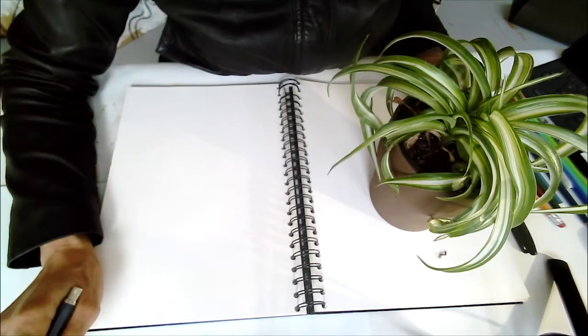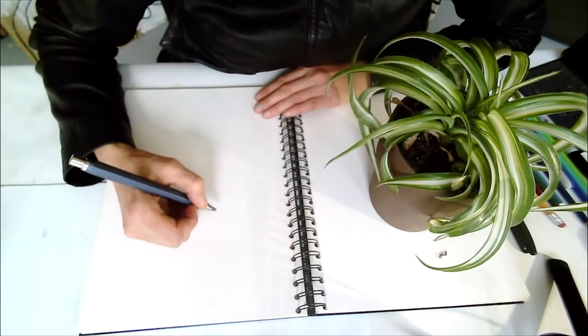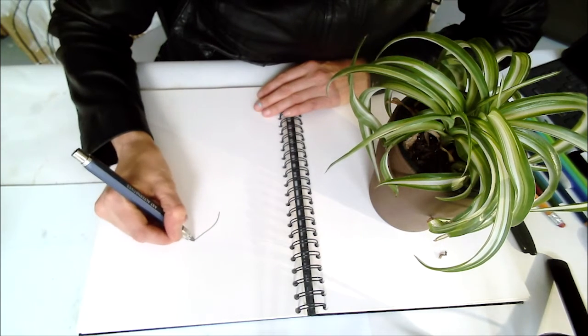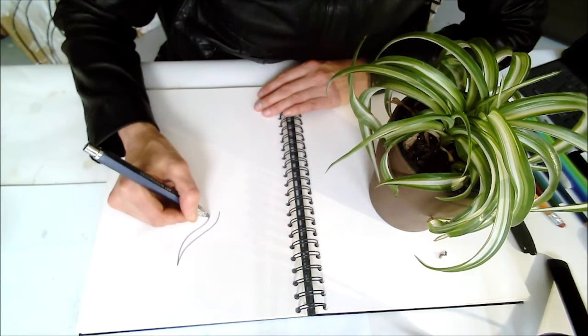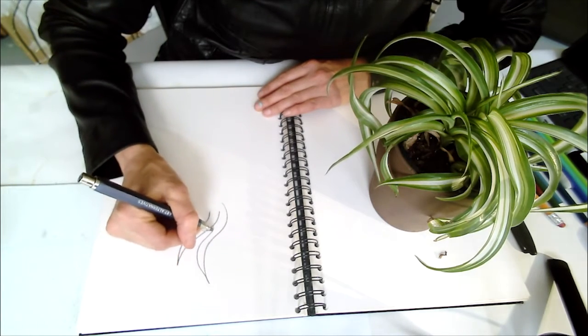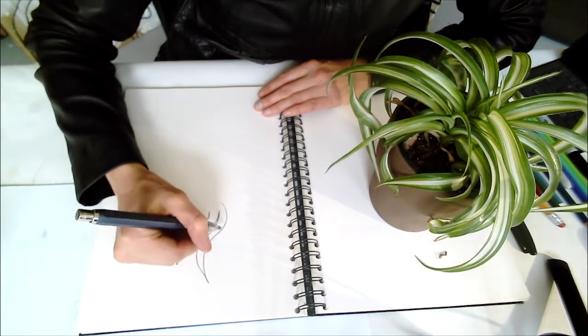So let's start again and draw a contour outline of our plant. This time I'm going to make our plant a little bit smaller because I know that I'm going to be including a background that's from my imagination.